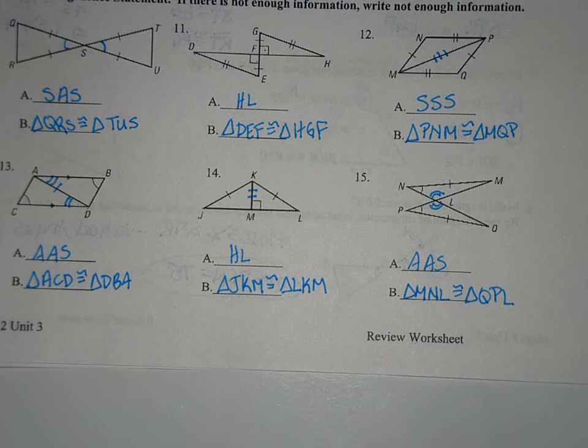So on just these bottom 6, are there any questions or clarifications needed as to how we got any of those? Yeah. Number 13, I got side, side, side because I put that M is a midpoint for J, M, and L. So would that work? No, because we don't know that M is a midpoint. It doesn't tell us anywhere, and we can't make that assumption. So this one would have to be hypotenuse leg, because we just can't make that assumption.